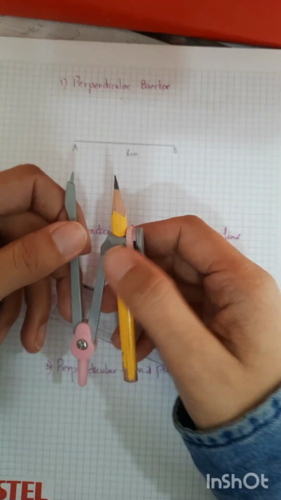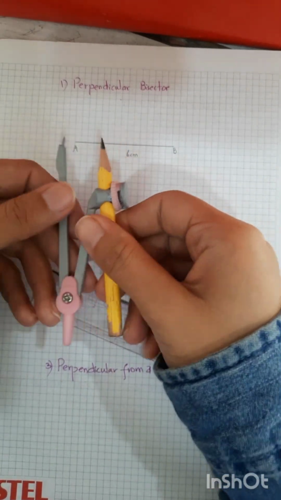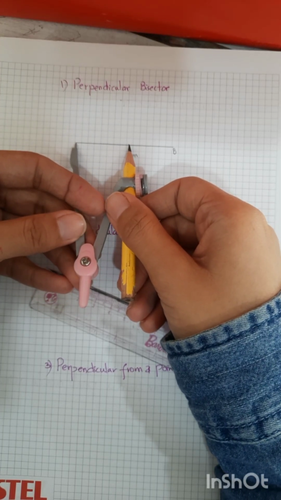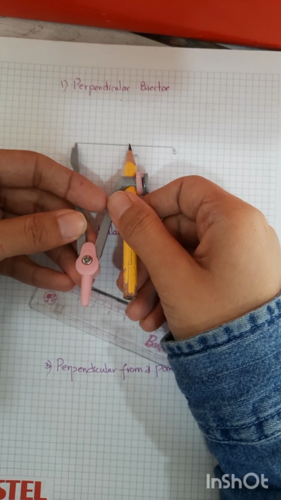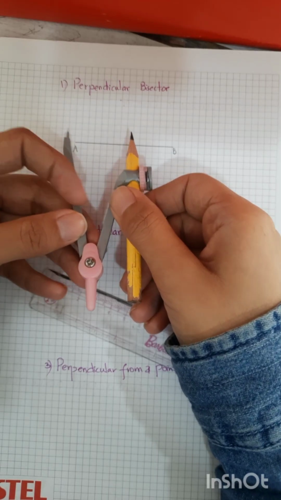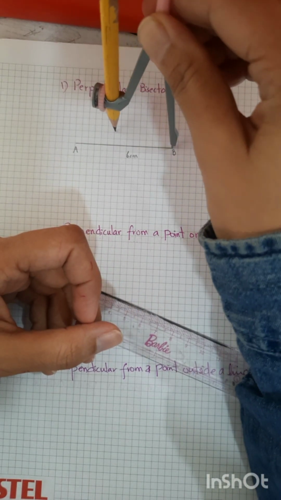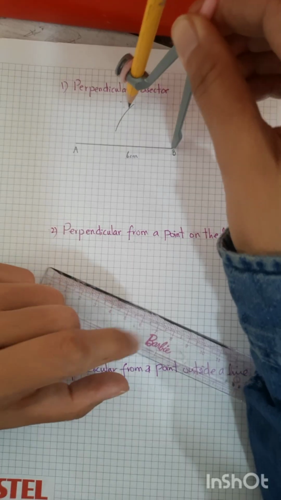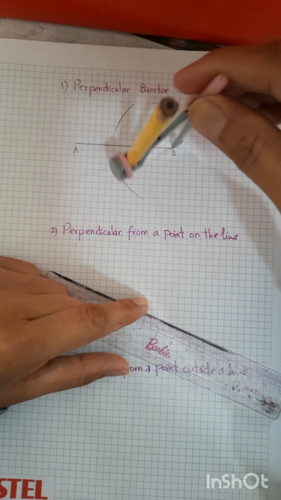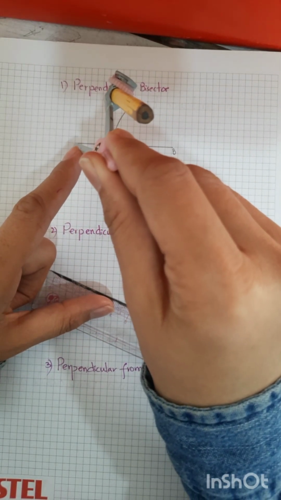Now what I will do is I will see that half of this line is almost somewhere here. I'll assume this is the half. I have to open my compass to more than half of this line, and I will keep my compass on point B, and then I will draw an arc like this. Keeping it on the same point, I will draw an arc downwards, which is this one. And then I will move to point A, and I will repeat the same process.